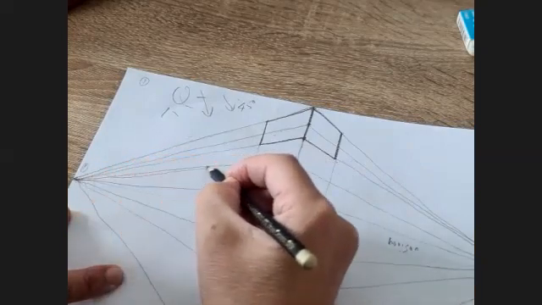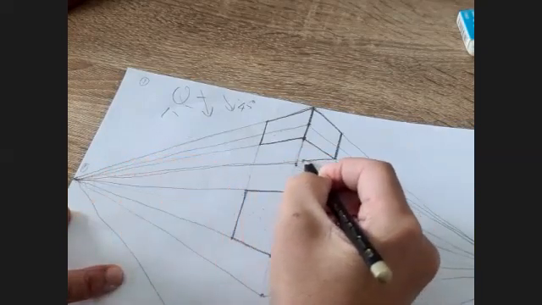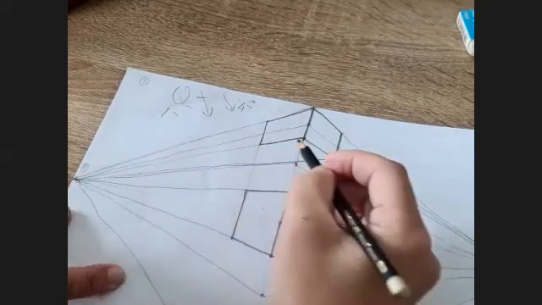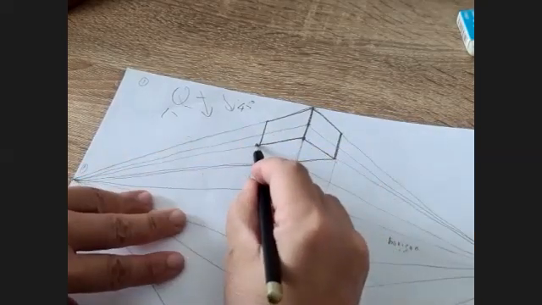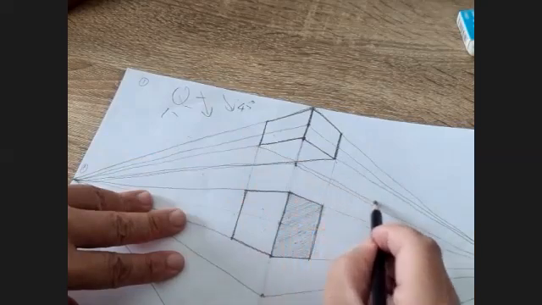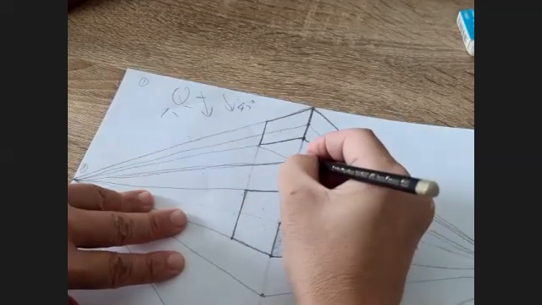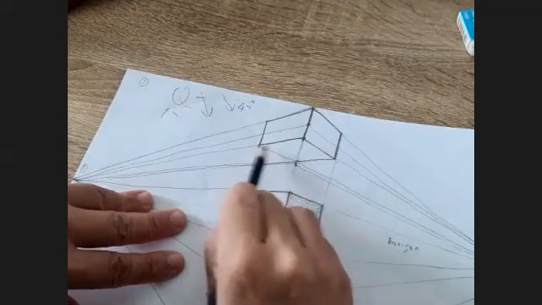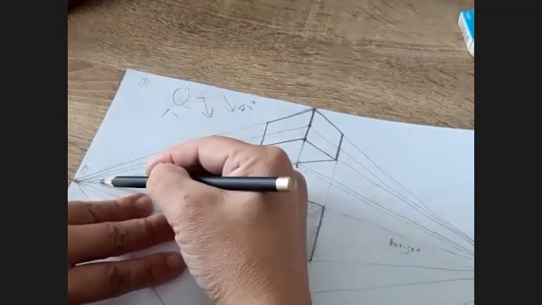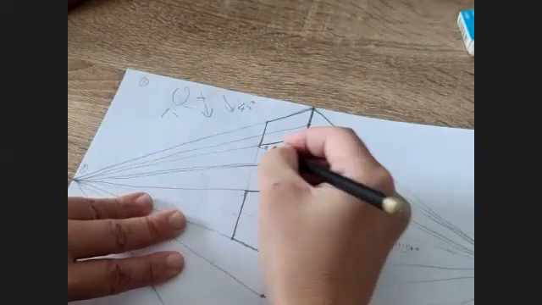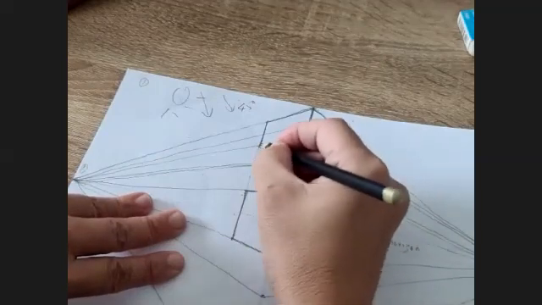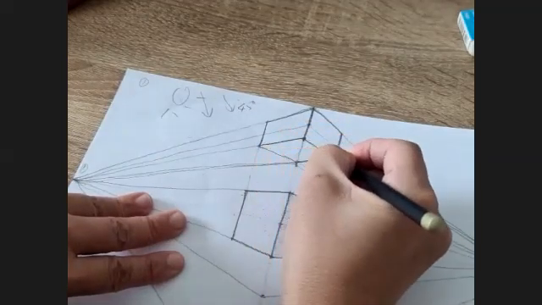You can see this line going up here. Connect here. And this one, connect to the other side. So you can see now, when you take this point to this point and this point to this point, those two lines will coincide somewhere around here.